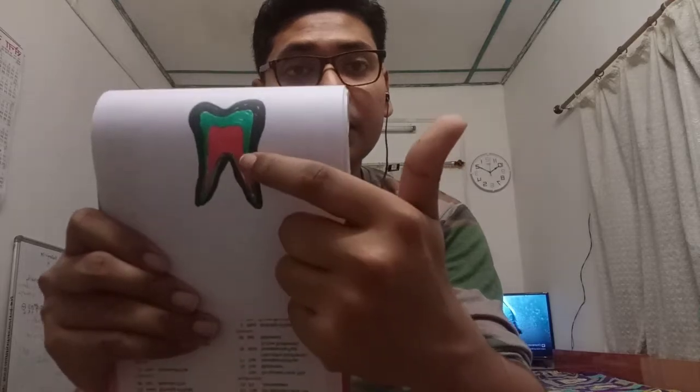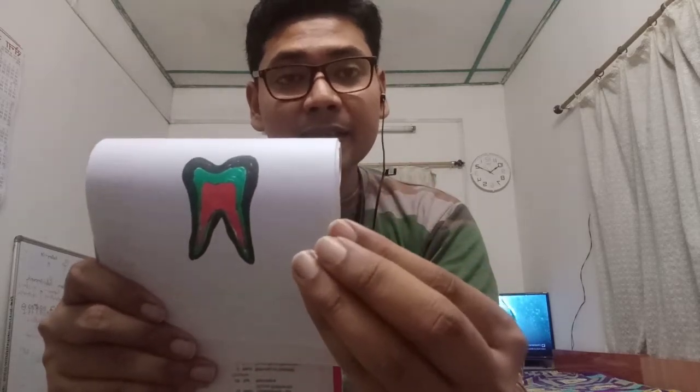Now you are able to see the red part, that is the soft tissue part. This part is soft, this part is soft. It contains cells, it contains nerve, it contains blood vessels, that is arteries, veins, capillaries. So this portion is called pulp. Only the pulp portion of the tooth is soft. Other parts, enamel, dentin, cementum, all these are hard parts. So when you need RCT, I'll discuss these things before I proceed to what is RCT.